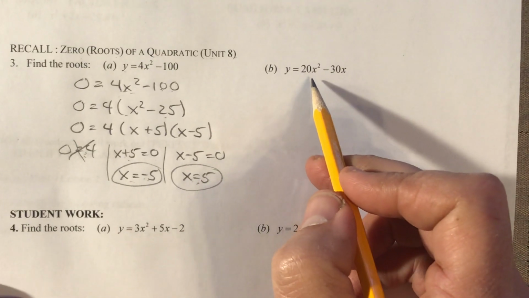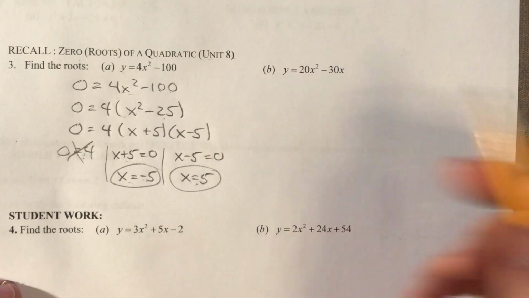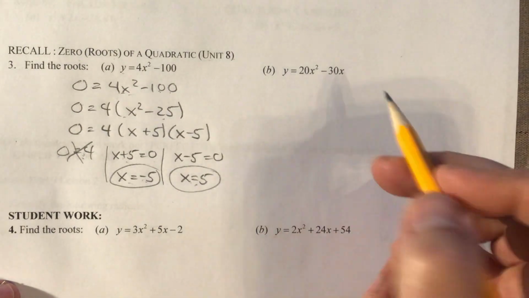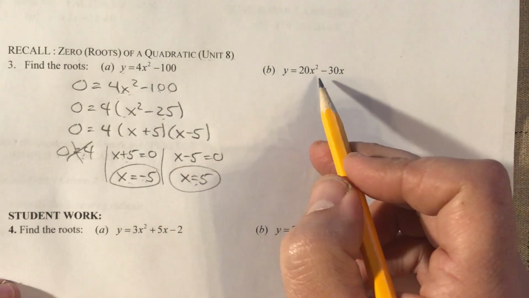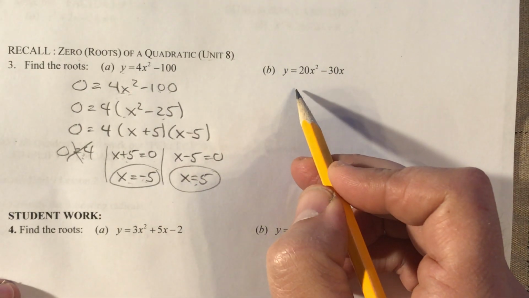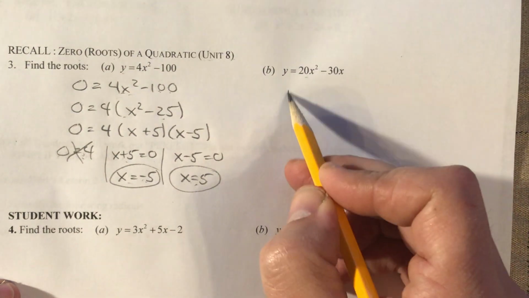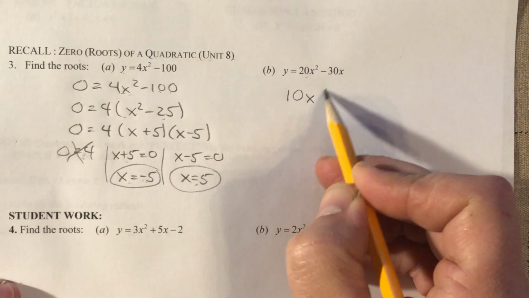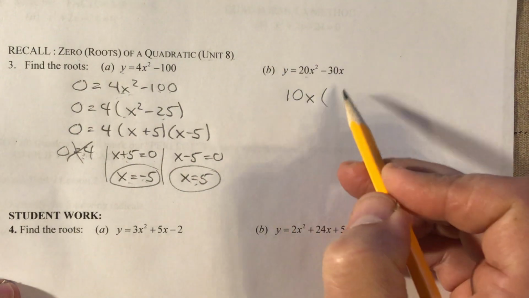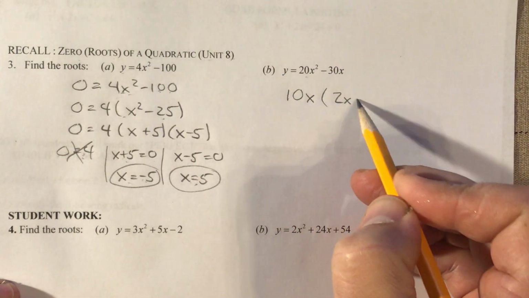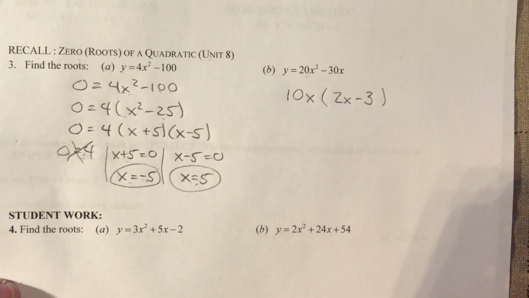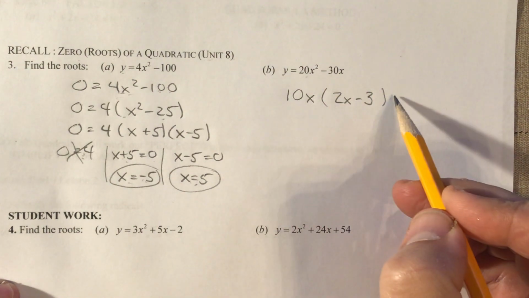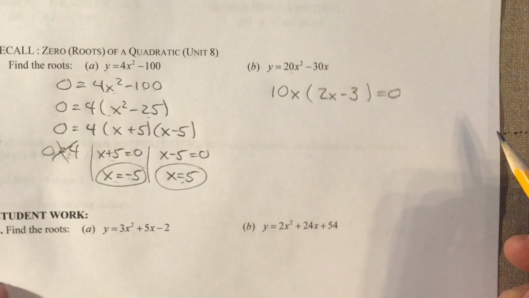All right, come over here. Hopefully you recognize this. What is that? It's not a trinomial. I'm not going to unfoil it. So you should look at it and go, oh, wait a minute, I could maybe take a 10 out of there, and an x. They both have x in common. I'll take a 10 and an x out. Greatest common factor again. What am I left with? 2x minus 3. All right? So again, set this equal to 0.